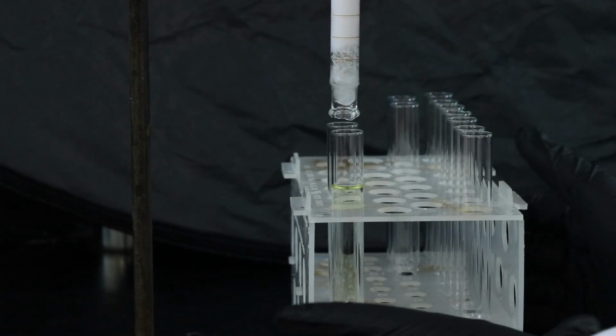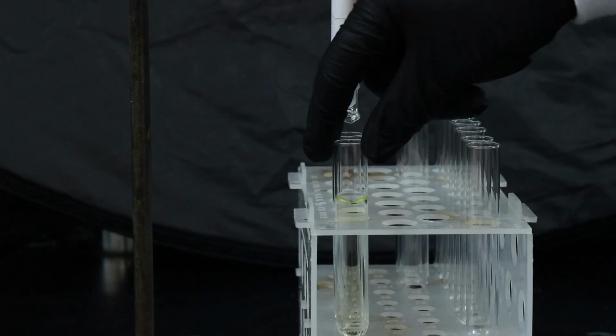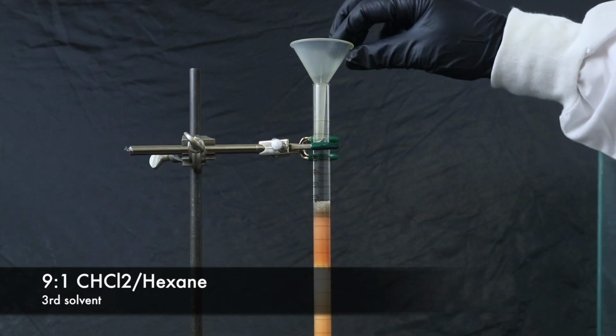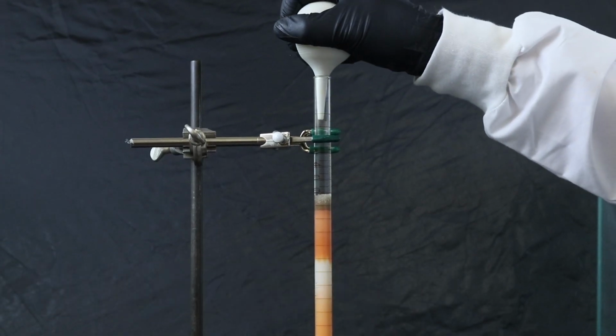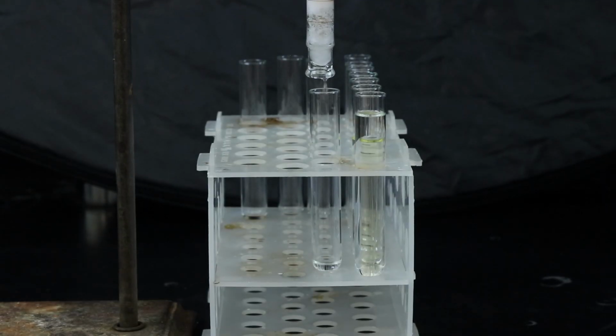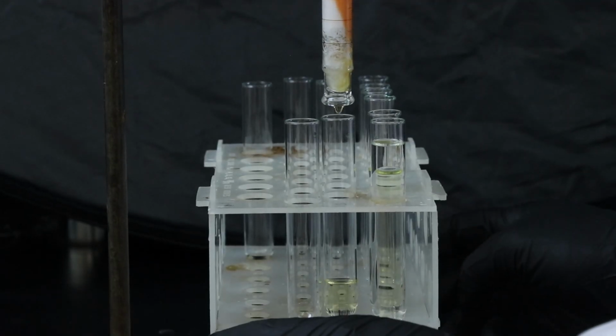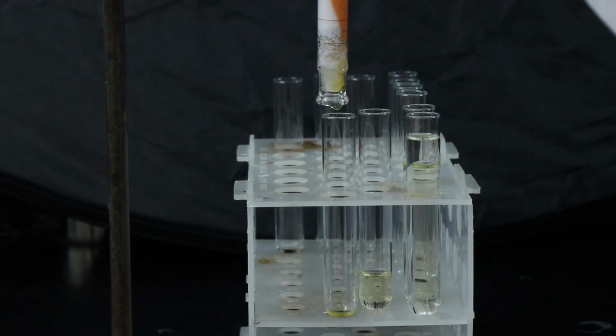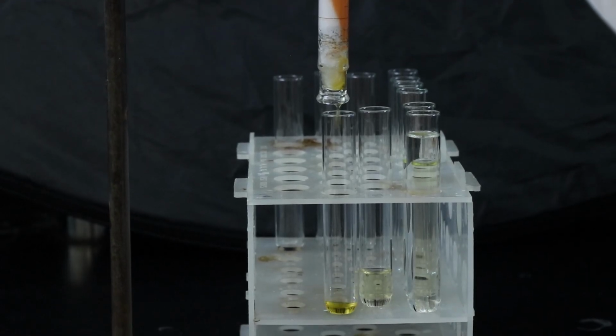As the test tubes fill up, I'll just place a new one under the column so that we can keep going. And now it looks like there's clear alumina between the two products, so we are ready to move on to the third solvent, which is the 9:1 methylene chloride hexane solution. I'll keep pushing the solvent through until we can see some orange come out, and from there I'm just going to be eluting the column until basically all of the monoproduct is completely out.